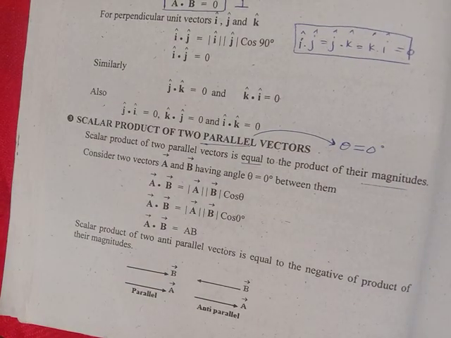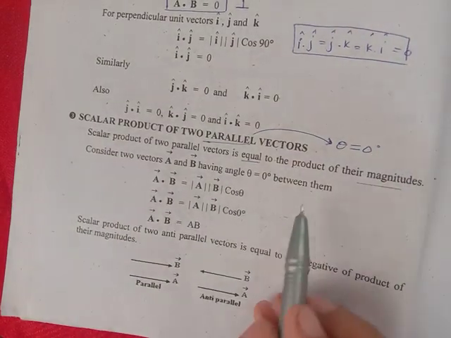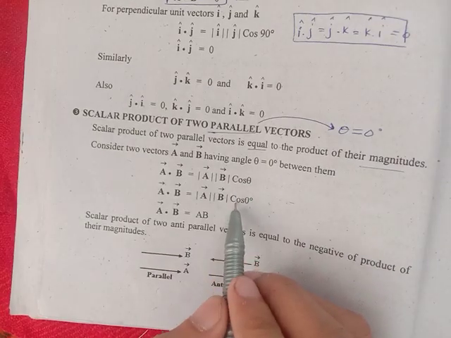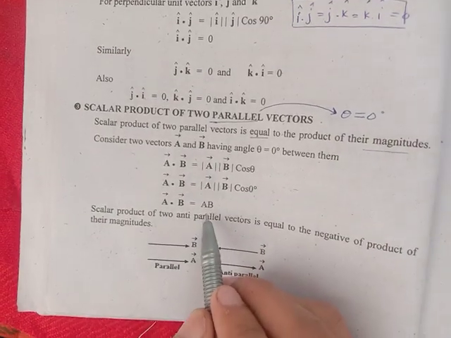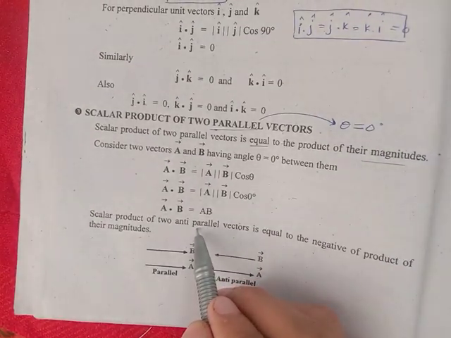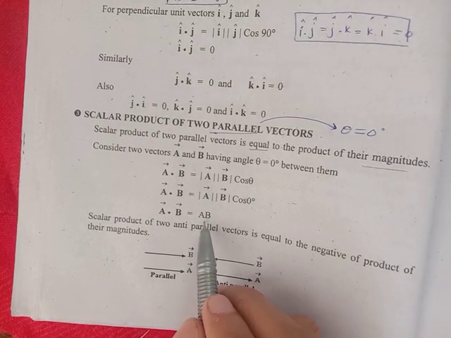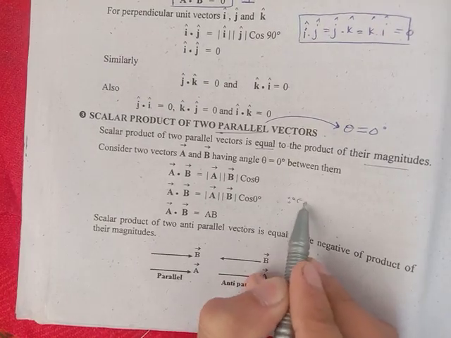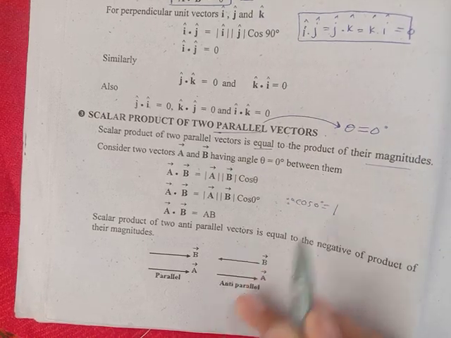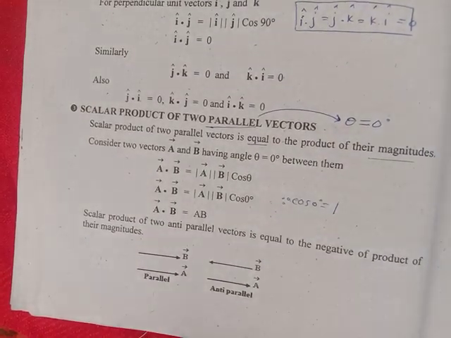Consider two vectors A and B having an angle of 0 degrees between them, so their dot product is equal to the product of their magnitudes. So A dot B is equal to AB, because cos 0 is equal to 1, so that is the reason behind this.